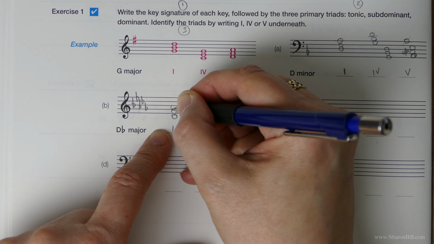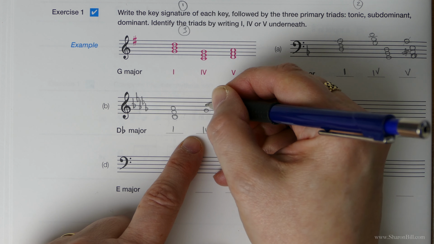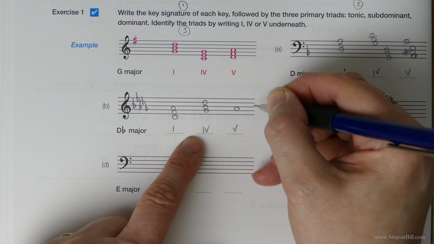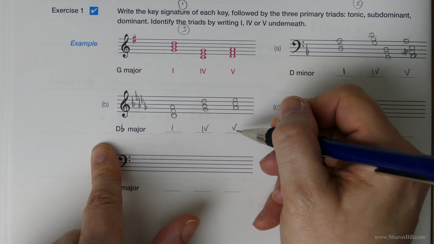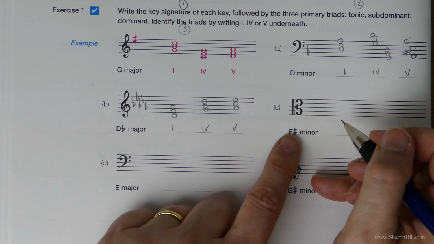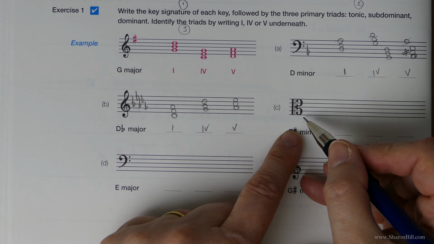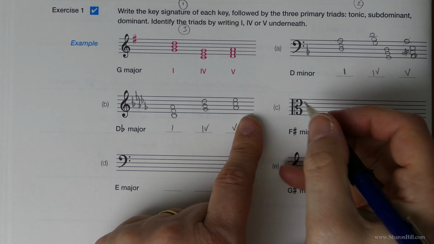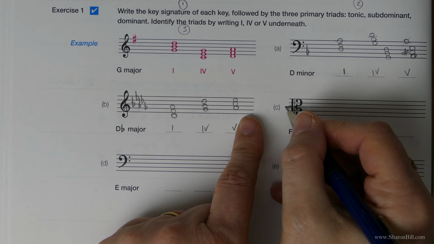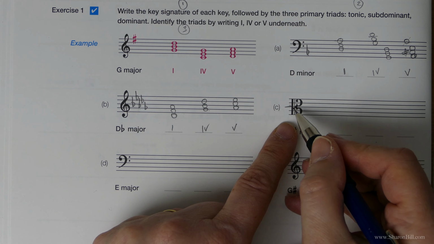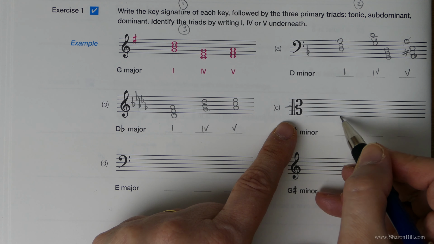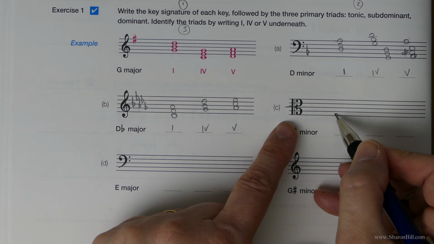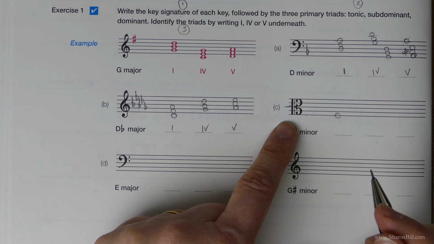And now to make them the triads we've named, we just build up. 1, 3, 5. 1, 3, 5. And this is a major key, so there's no other accidentals to include. Now here, if you find it difficult to work within this key, just remember this is middle C. And so let's just get our first notes. C, B, A, G, F is here. That's our starting point.